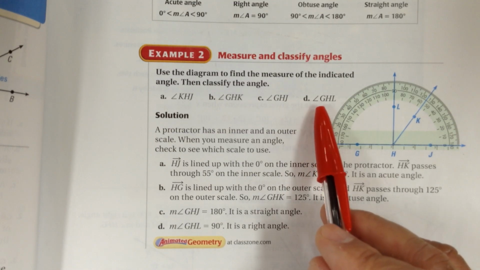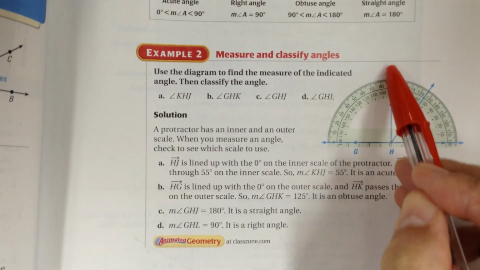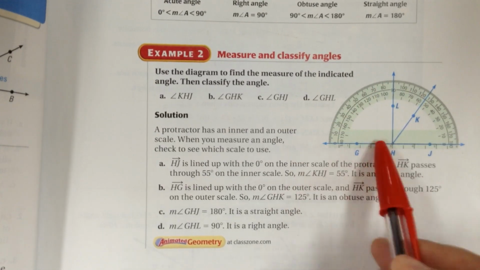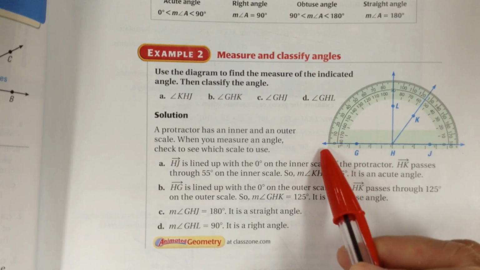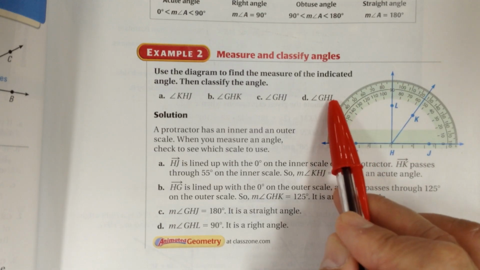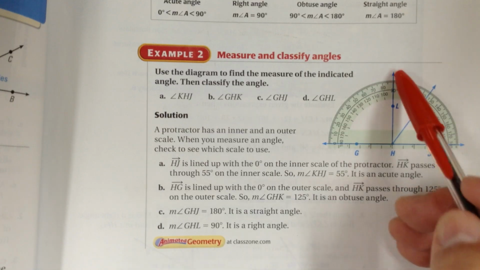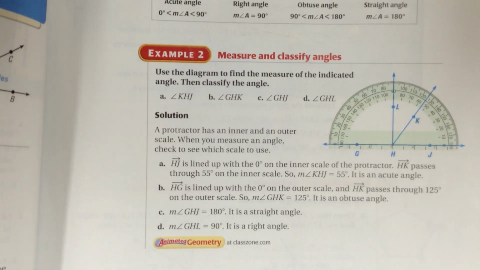The part D, you got GHL. So this one over here. So again, to measure, this is on the 0, on the outside, so you use the outside number. So you go over here, so it's 90 degrees. So this is 90 degrees, and 90 degrees is a right angle. Right angle means it's straight, like perpendicular. That's what I mean.